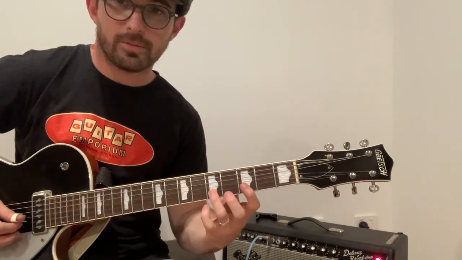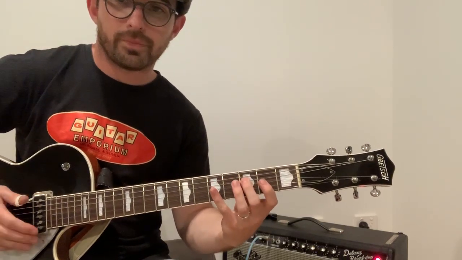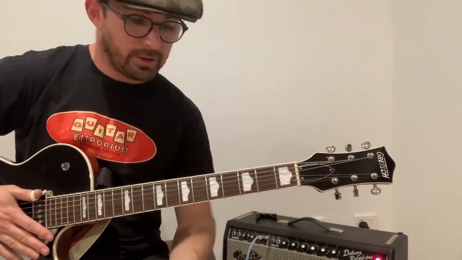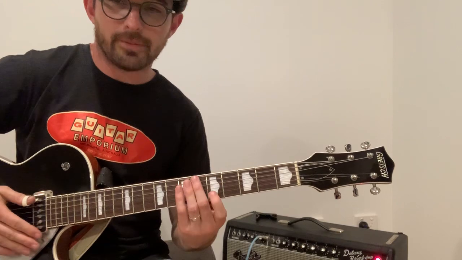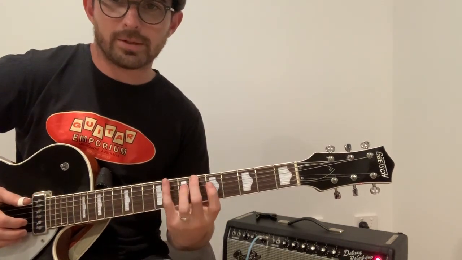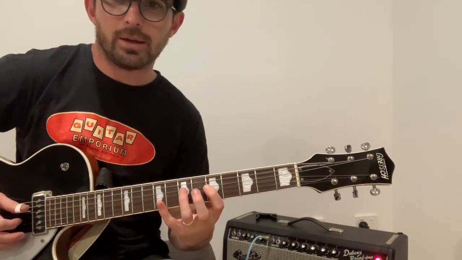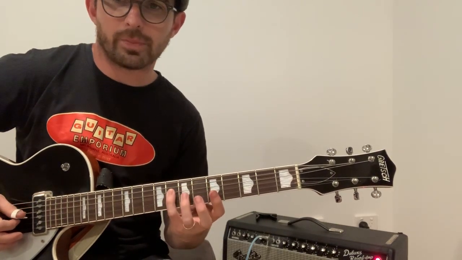And backwards. Okay, and we're using a B flat to make the F major scale. Okay, then we go up to a B flat. We're going to play from here. B flat, C, D, E flat, F, G, A, B flat. Let's do it backwards.